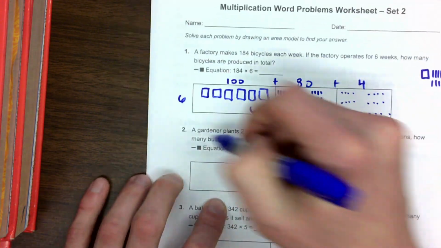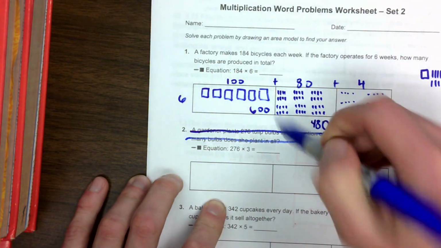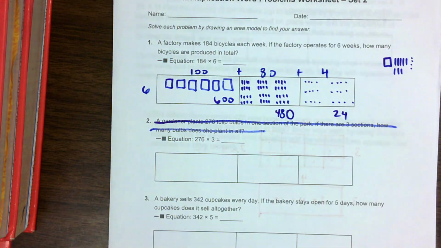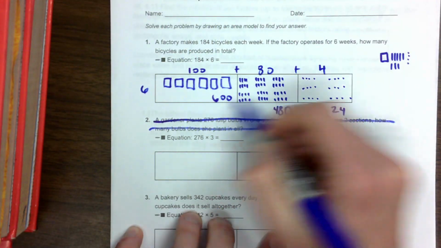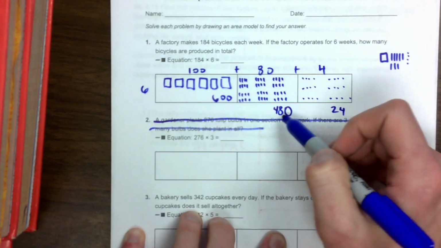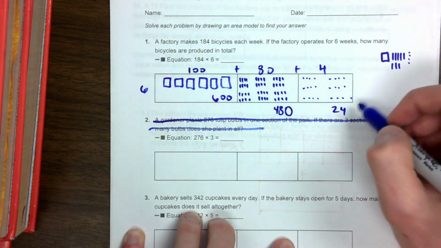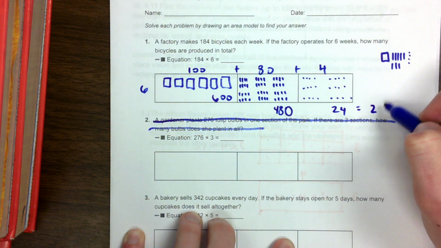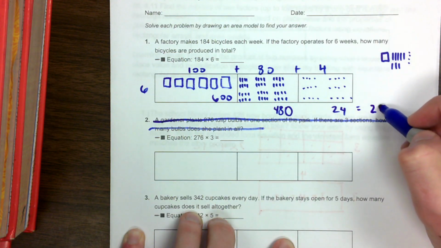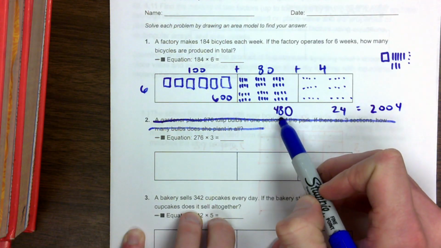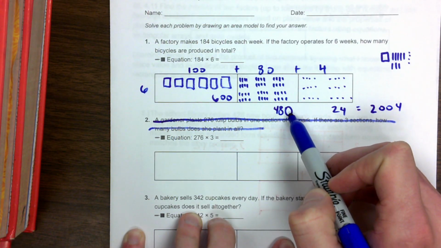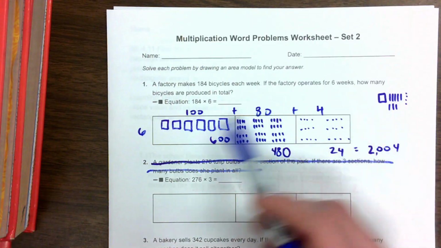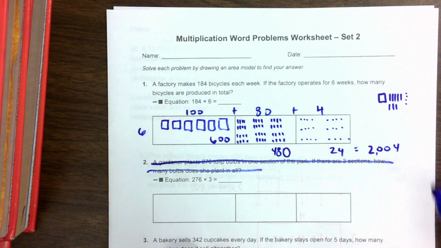Now, I'm going to scratch this out and just use this to show what we're actually headed towards. So this would be, again, the representational version of this. Well, let me solve it first. So now we want to add each of these areas. So 600 plus 480, that gives us 1,080 plus 24. That is going to give us 2,004. Let me think about it. Yep. 600 plus 400 is 1,000. 1,000 plus 80 is 1,080 plus 20. 2,000 plus 4, 2,004. So the answer would be that there were 2,004 bicycles produced in total in 6 weeks.